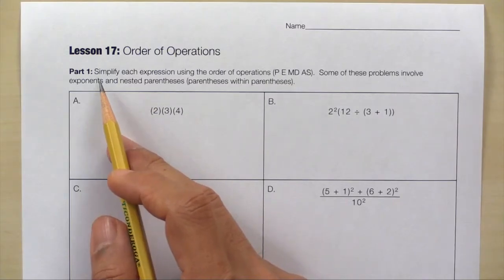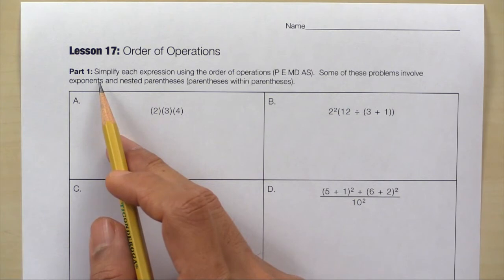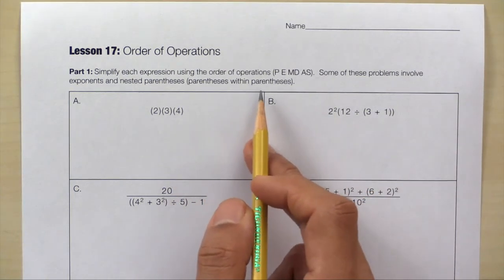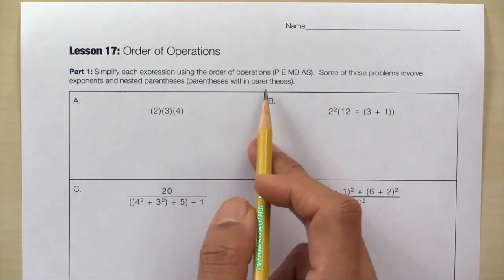Lesson 17, Order of Operations. Here's part 1. Simplify each expression using the order of operations, or PEMDAS. Some of these problems involve exponents and nested parentheses, or parentheses within parentheses.